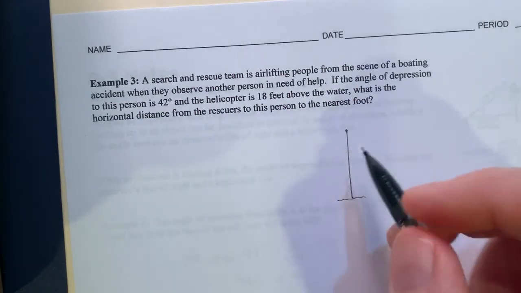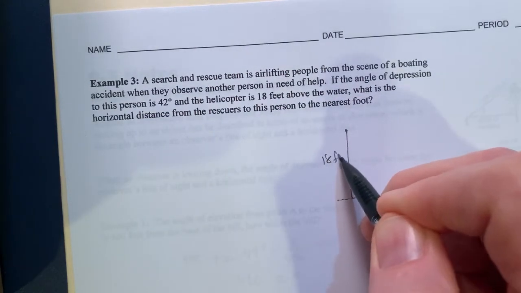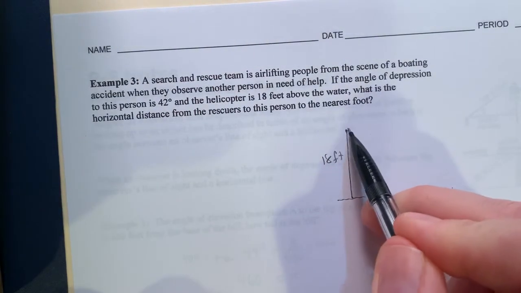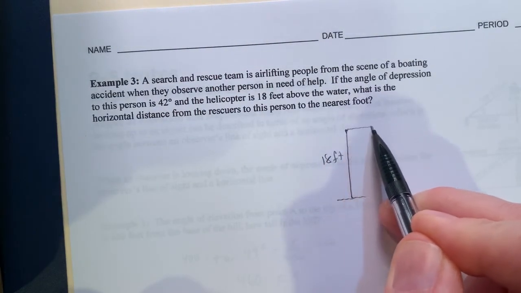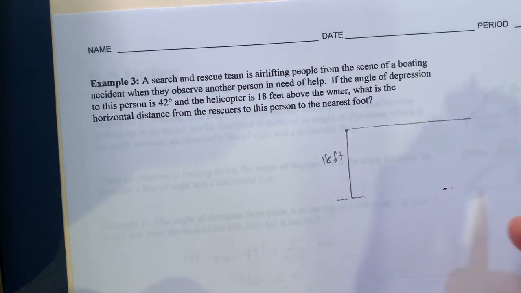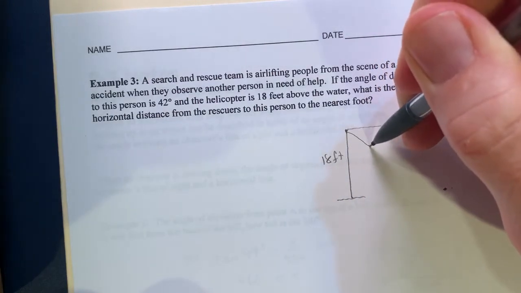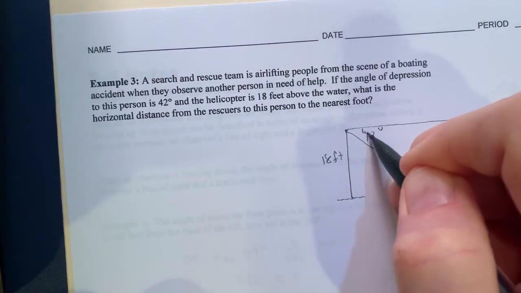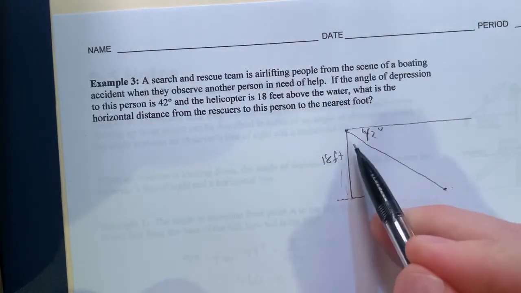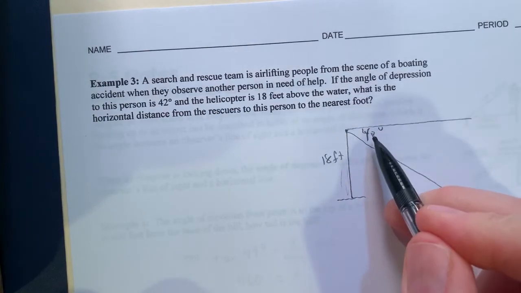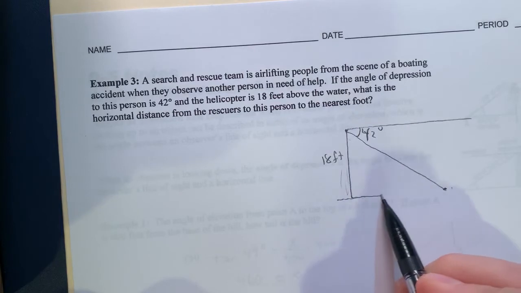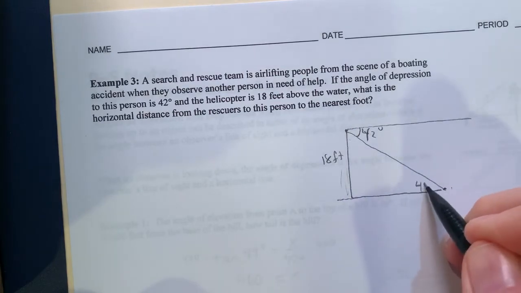It says the helicopter is 18 feet above the water. Now, it says the angle of depression. Remember, that's with respect to the horizontal. So from the helicopter down to here, that's going to be your 42 degrees. A lot of people make the mistake of trying to measure it from the vertical. No. It's always from the horizontal. So 42 degrees here. And then remember that this angle and this angle are congruent.